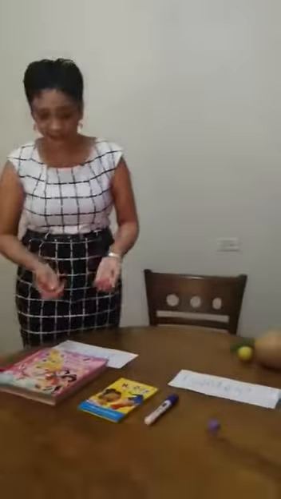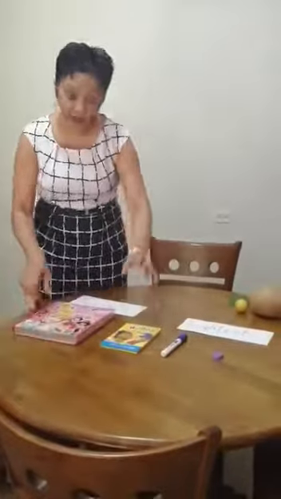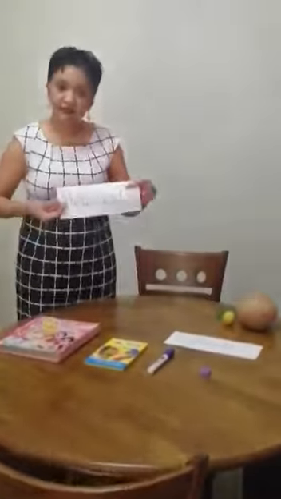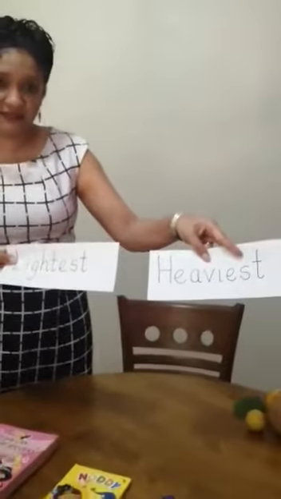We can heft it or lift it and see which one is heavier. So what I want you to do, you can get some items around the house. You can get some fruits, vegetables, books, anything you have around, and you can compare the weight. You can heft it and see which is heavier and which is lighter. And you can put the items together and try to order it from heaviest to lightest, and then you can switch it around and try to order it from lightest to heaviest.